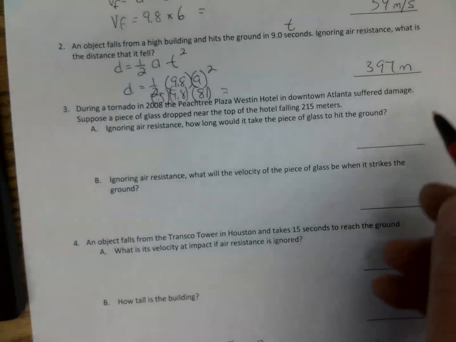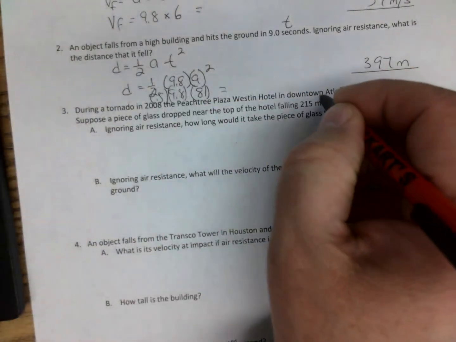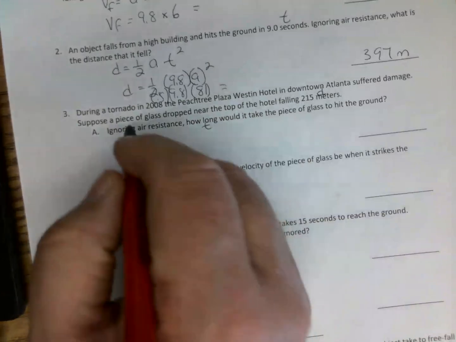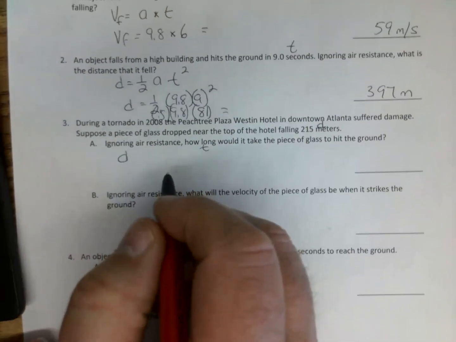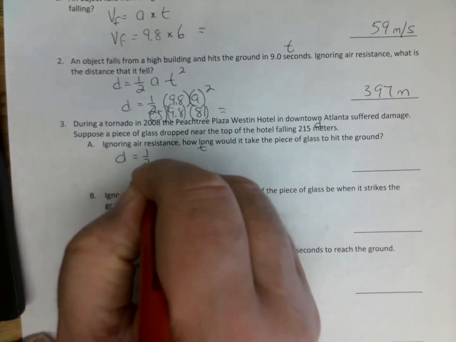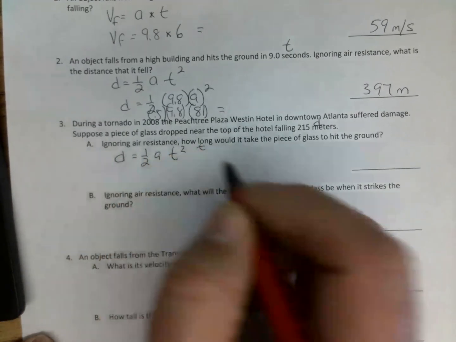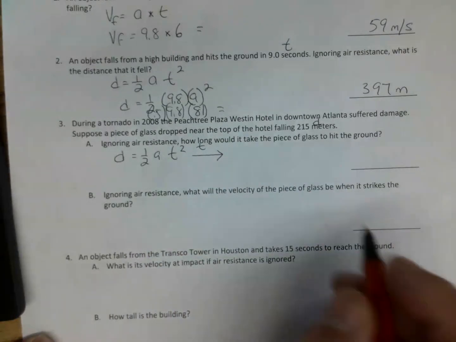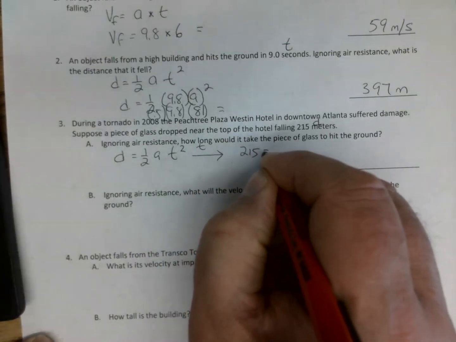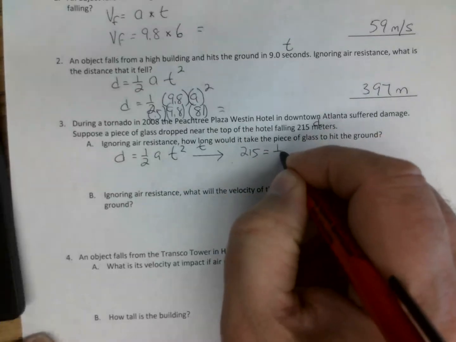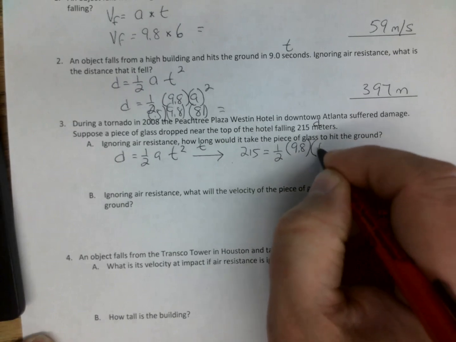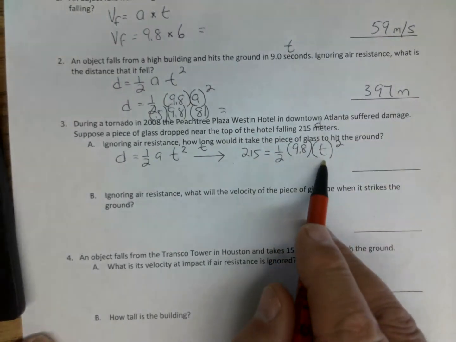So here we have a distance, right? 215, and that's all we have. And it wants to know time. So this is going to be our equation. Let's write this out: D is 1/2 a times time squared. Then we put our numbers in over here that we know. So 215 is our distance, and that's going to be 1/2 times 9.8 times time squared. That's what we're going to solve for.